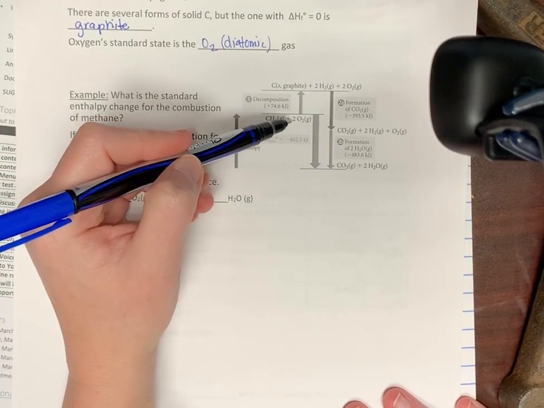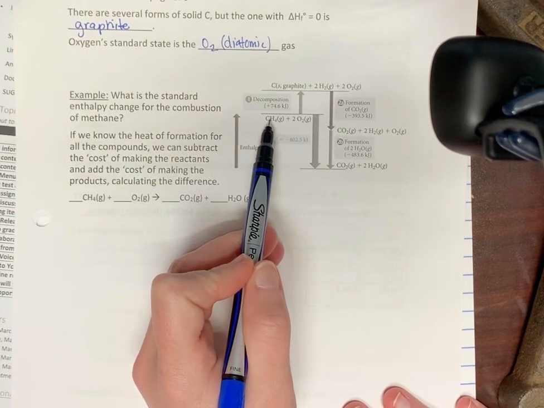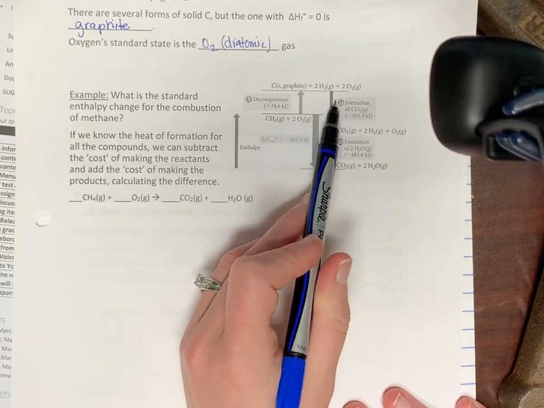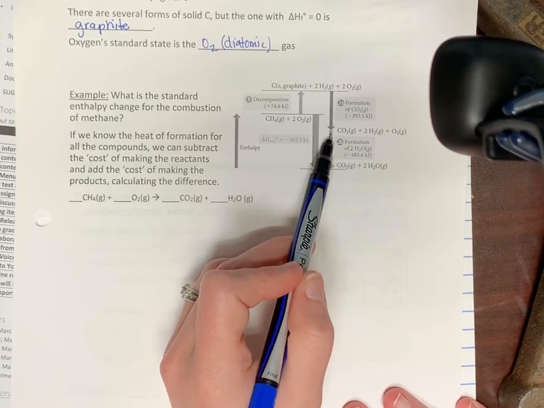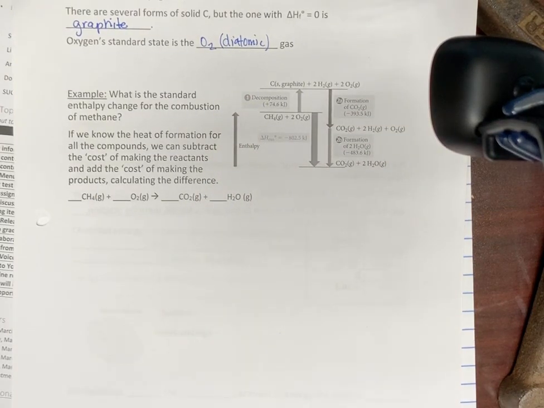You want to break everything apart, which is our reactants. So we have to break everything apart into its constituent elements, and then we're going to start making new compounds, and we're going to make energy or give off energy that way. Again, this looks way too busy for me.